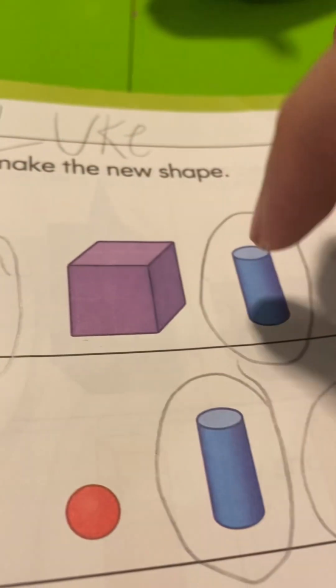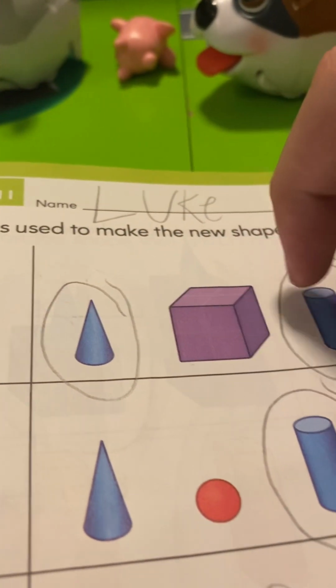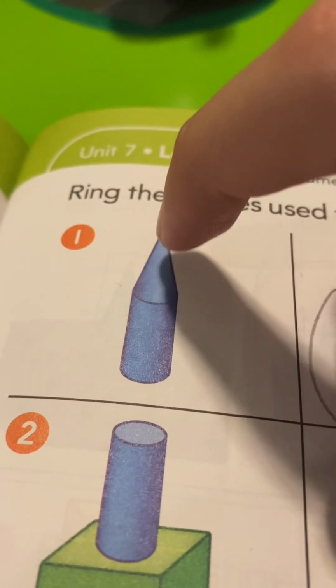Which shapes are blue? The cone and the cylinder are blue, of course. And since that is what it's shaped like, the cone and the cylinder are the two shapes that made this new shape. So this shape was made out of a cone and a cylinder.